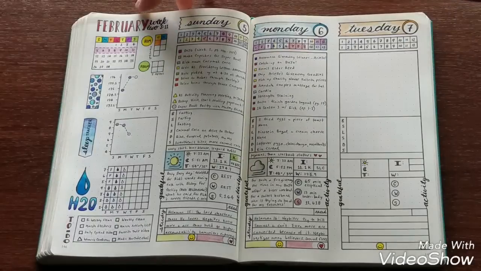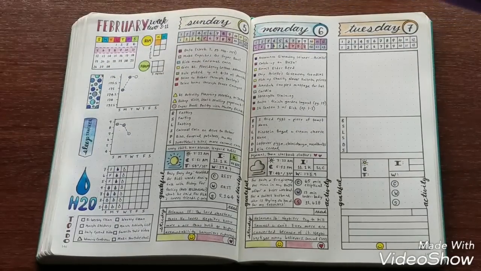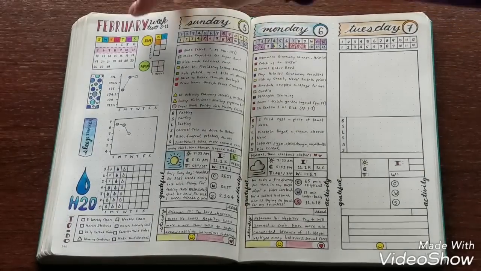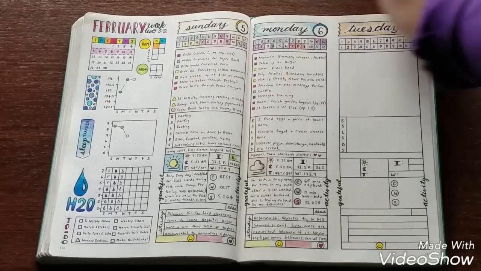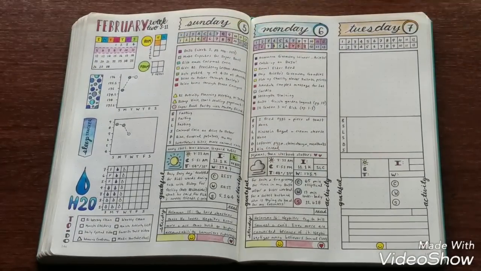I start off with the month, obviously, and then I've been color coding them with a little ombre effect so I know which month I'm in. If I forget which month I'm in, maybe I should go back to bed. But we're in February week 2, and then the dates for that are the 5th through the 11th. Then I draw a little calendar below, and I mark out which week we're following.